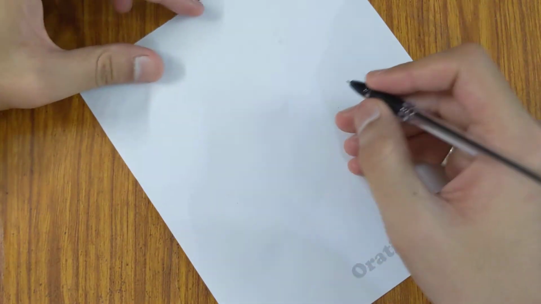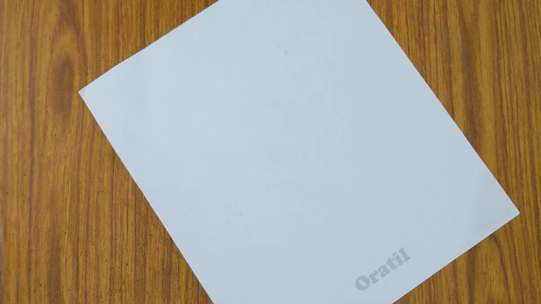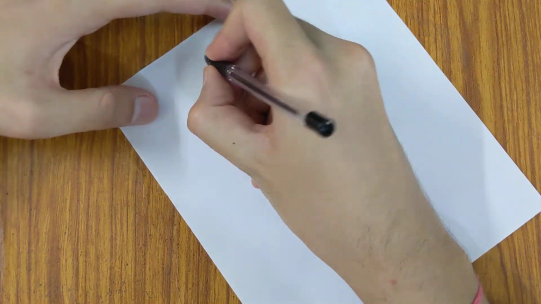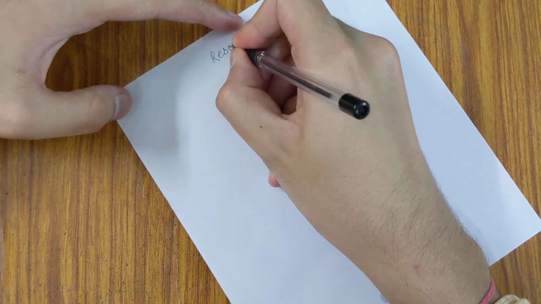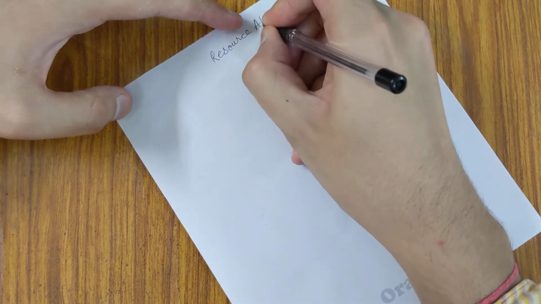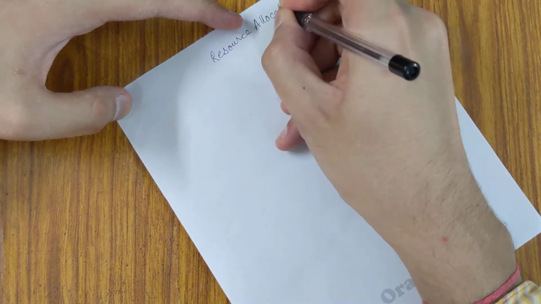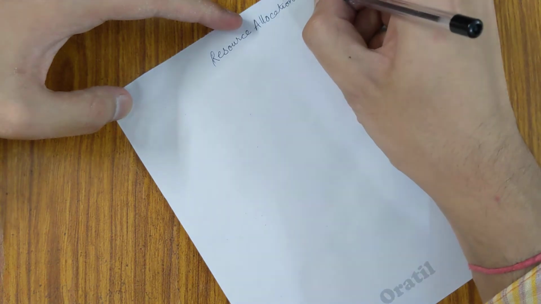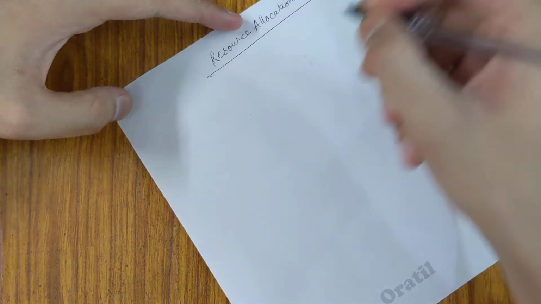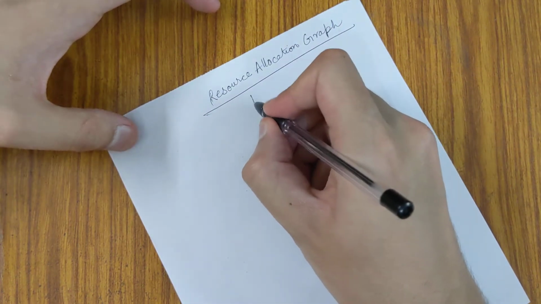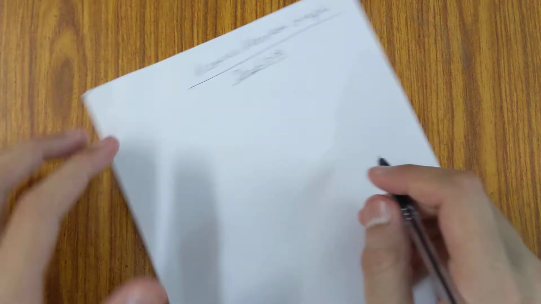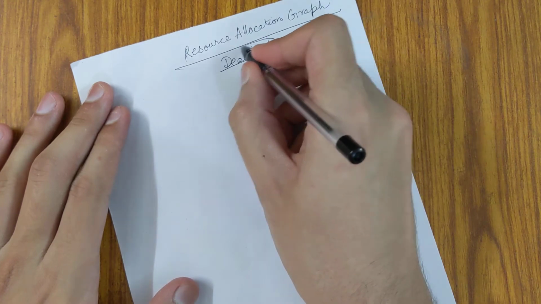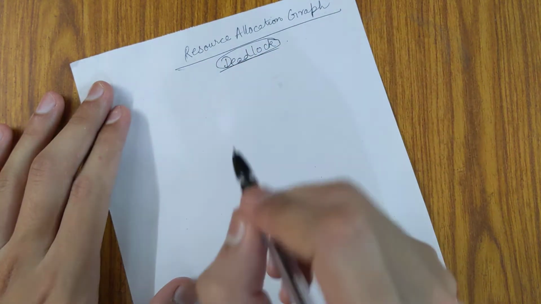Hello friends. So today we'll be learning about the resource allocation graph in Deadlocks. So it's called the resource allocation graph in Deadlock. Okay, so what happens is, we'll try to analyze Deadlock with it.